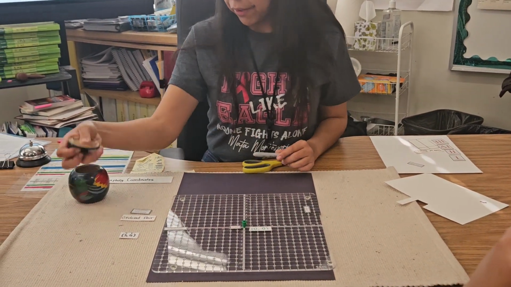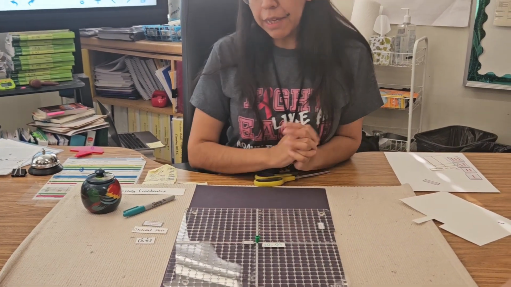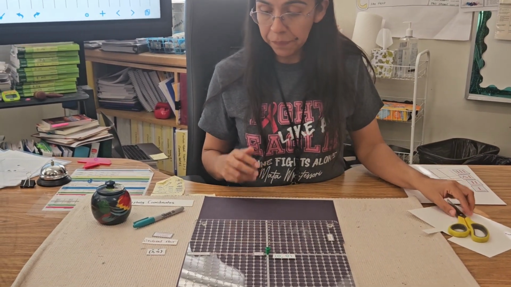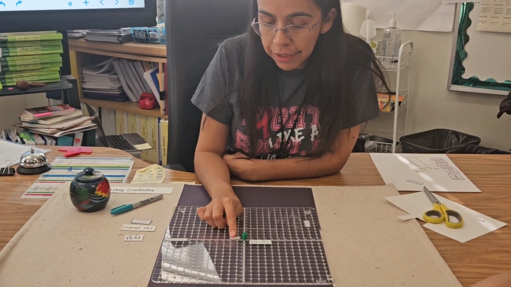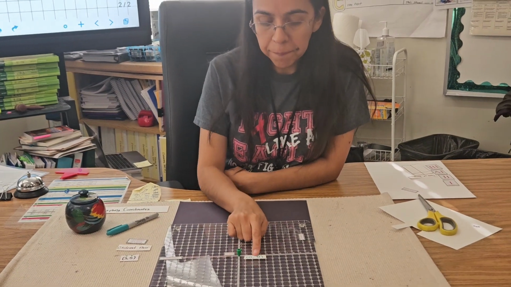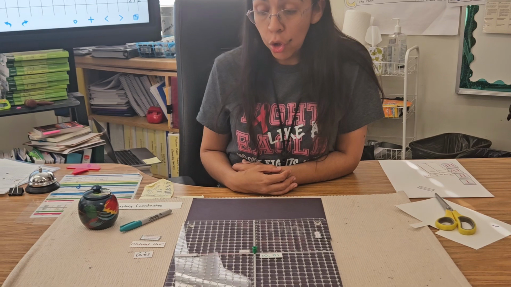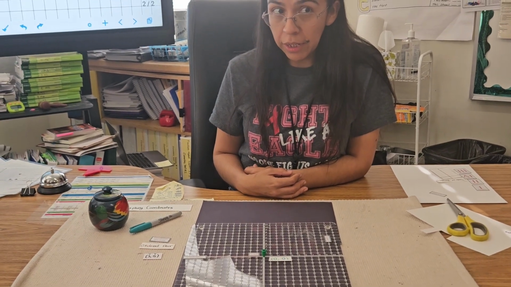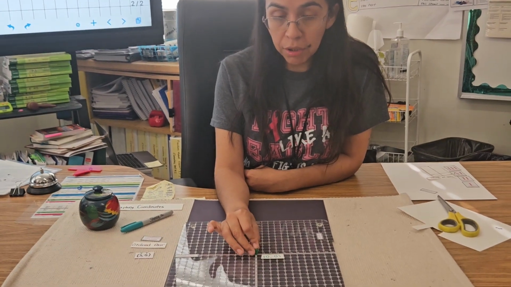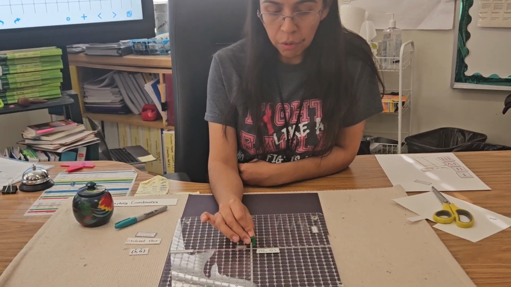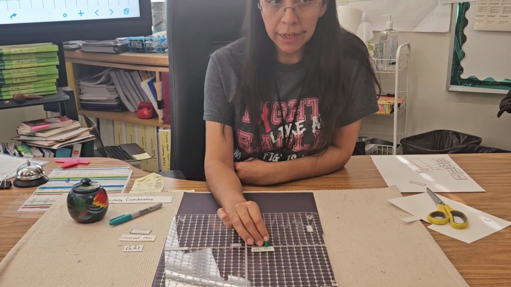When I start from there and I want to graph this coordinate, my x is going to run on the x-axis 3 to the right. So I'm going to run 1, 2, 3.